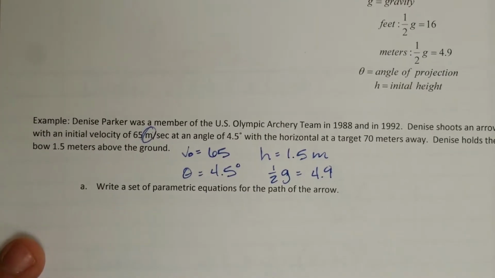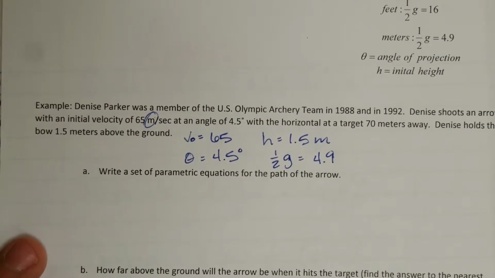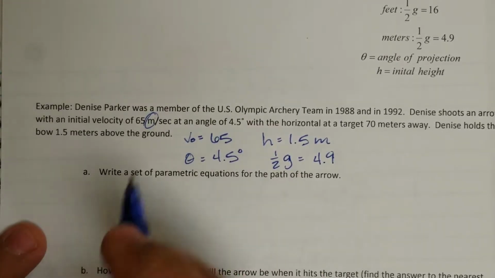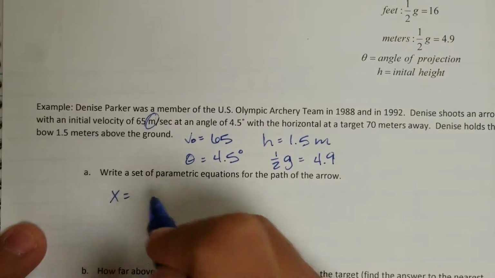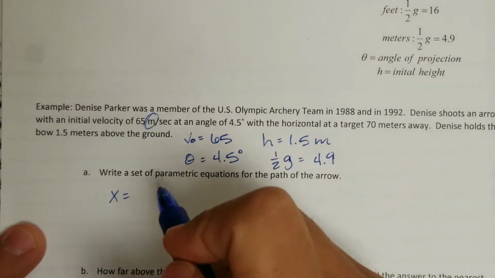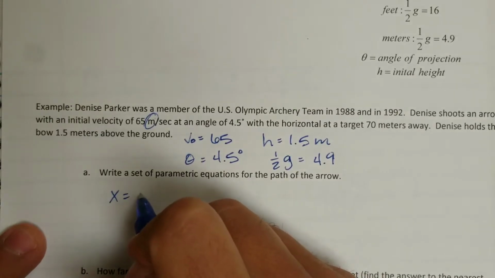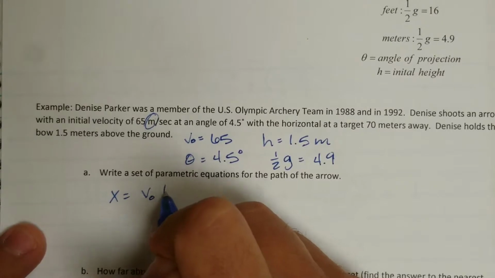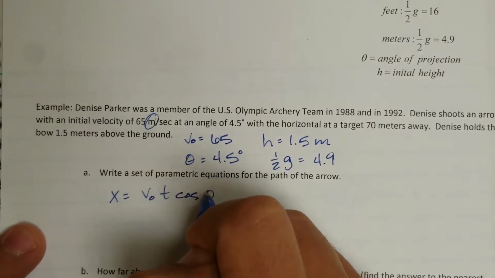Okay. So it says write a set of parametric equations for the path of the arrow. So let's work with our horizontal first. So x equals, we'll just follow our formula. The formula is v naught t cosine theta.